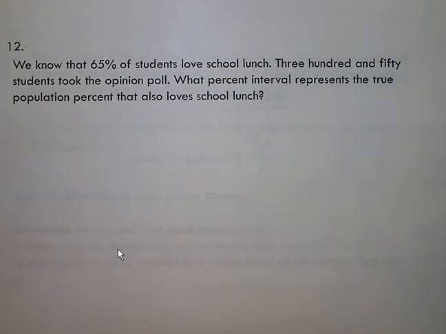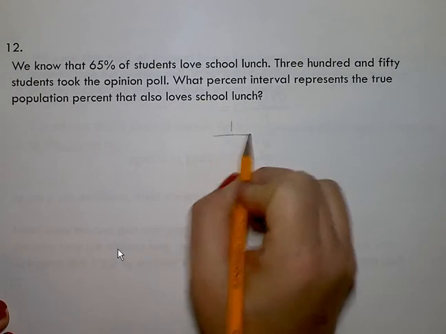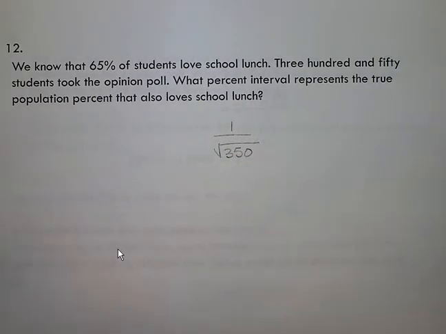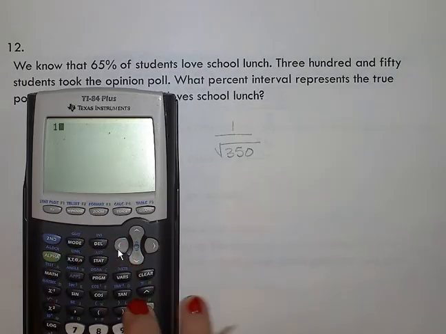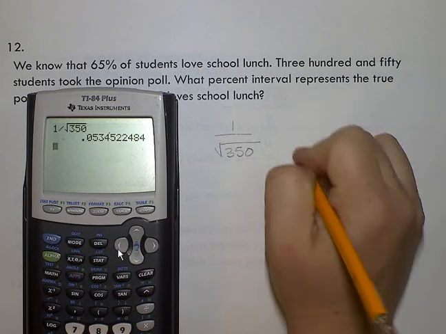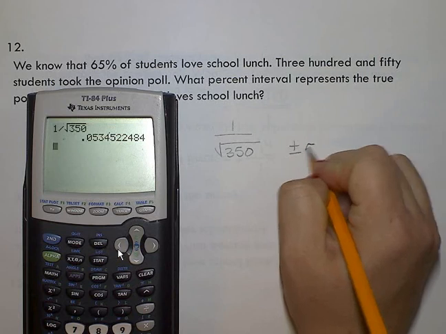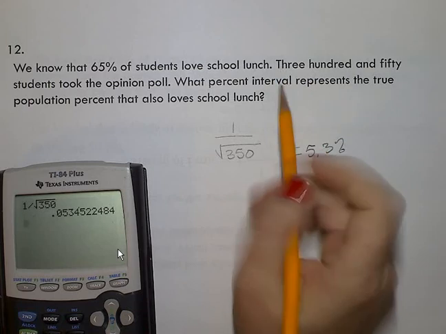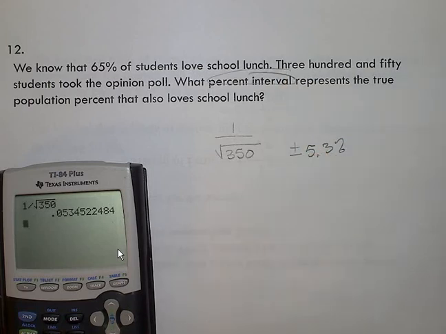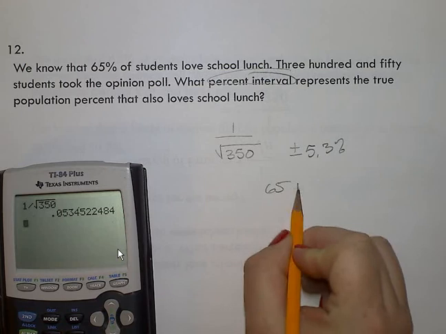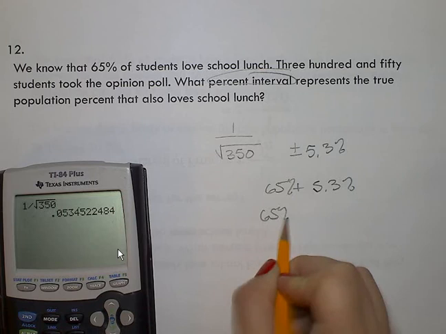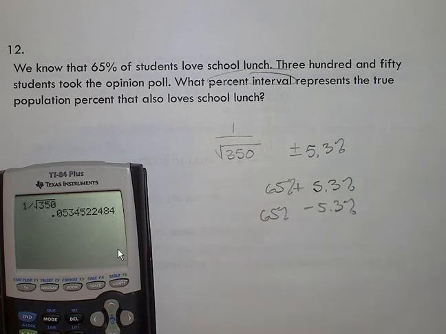So let's figure out the margin of error. We know 350 students took a poll. 1 divided by the square root of 350. Our margin of error is plus or minus 5.3%. So we're looking for the true interval that represents this population. So you're going to take 65 and add this percentage, and take 65 and subtract this percentage. Please go ahead and do that.